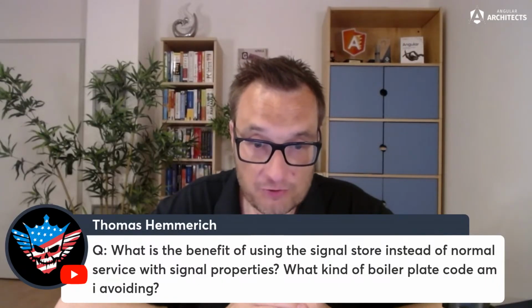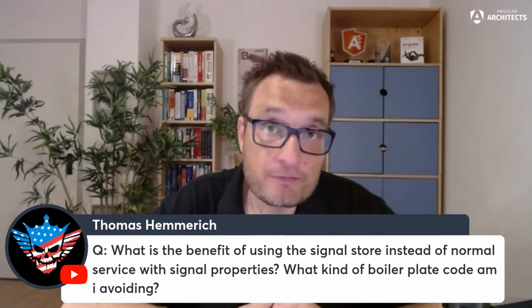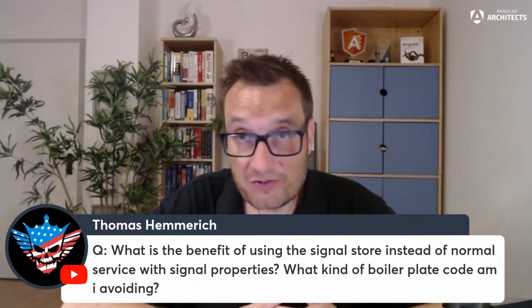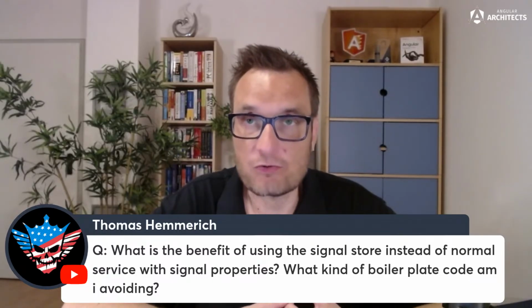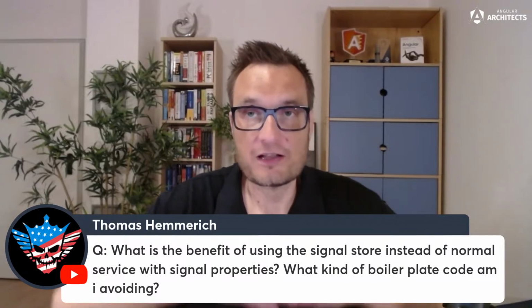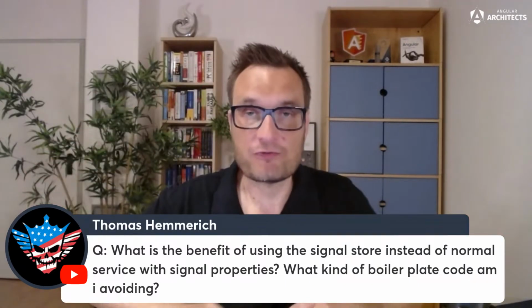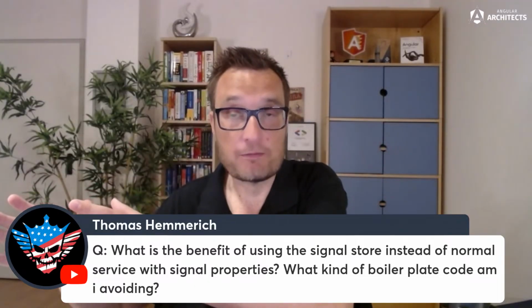Well, what is the benefit of using the signal store instead of a normal service with signal properties? I completely feel you. At the end of the day, both are the same. At the end of the day, a signal store is just a service with signal properties. The big benefit of the signal store is it takes a lot of boilerplate away. For instance, it automatically gives you a signal for each property you have. And from the outside, this signal is read-only. From the inside, it's writable.